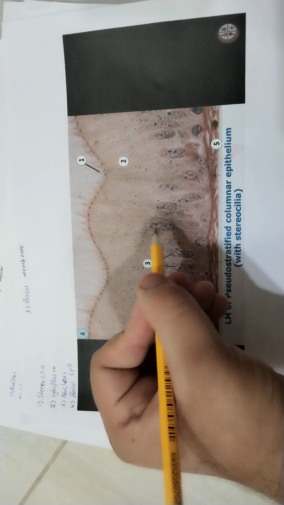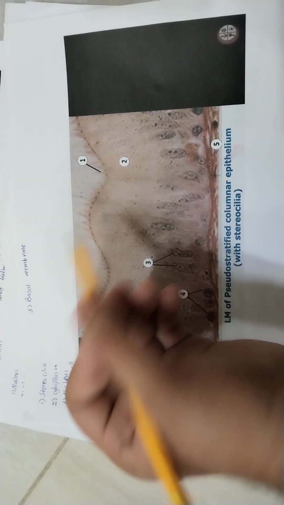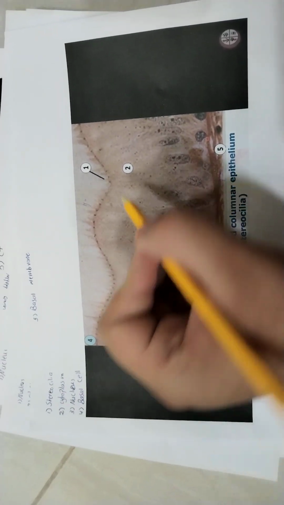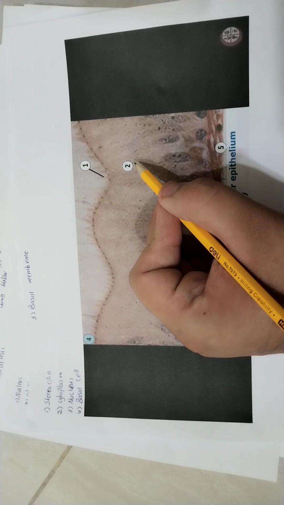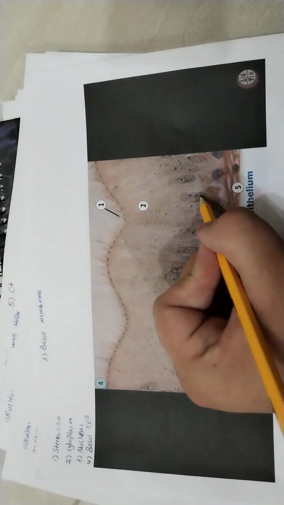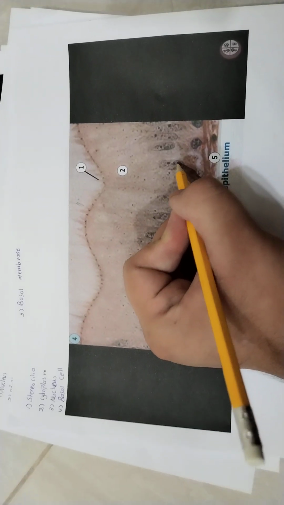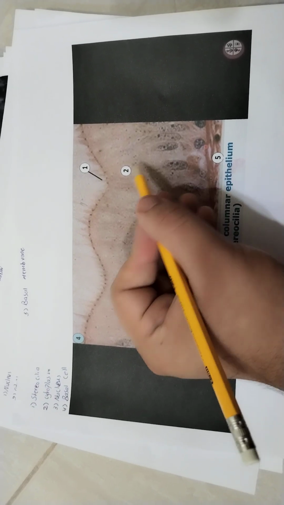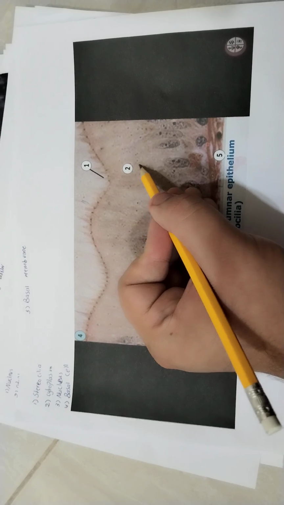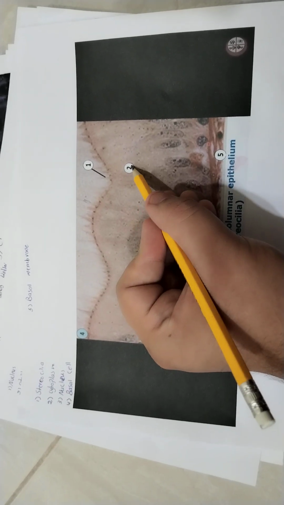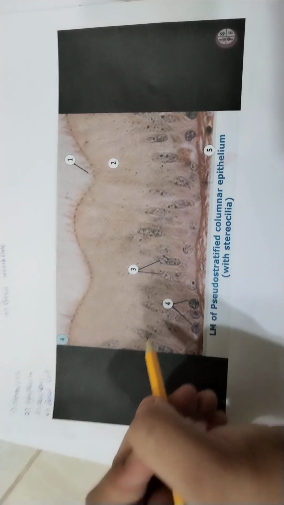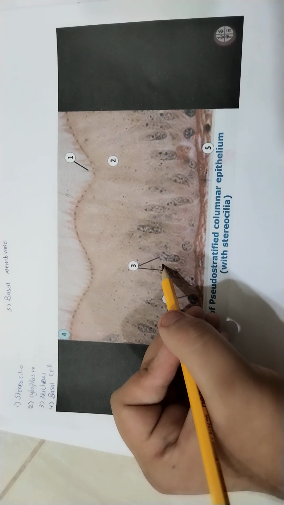Another type of pseudostratified columnar epithelium is stereocilia. Number 2 here is the cytoplasm. This is the nucleus, and in the columnar cell the cytoplasm is in the upper part, I mean it's higher than the nucleus. Number 3 is the nucleus.